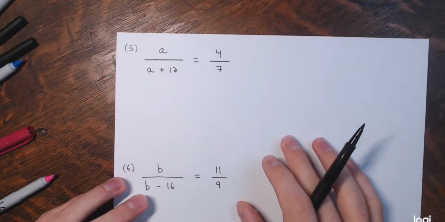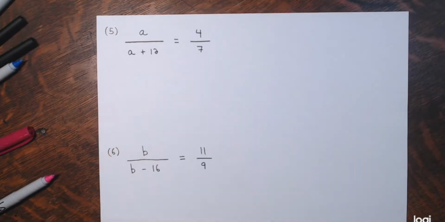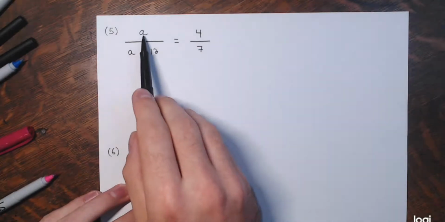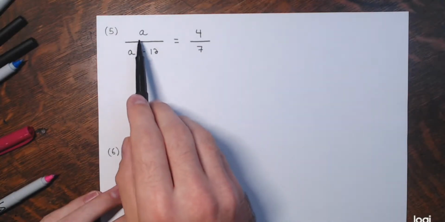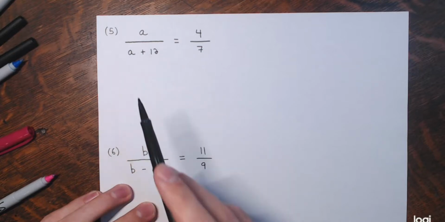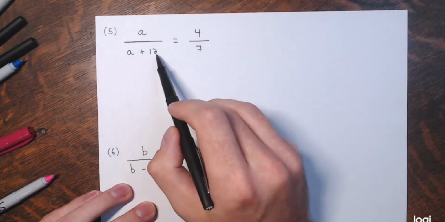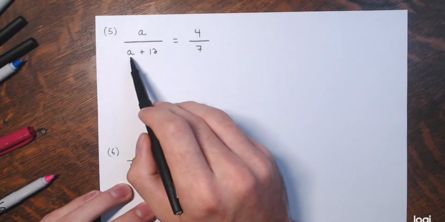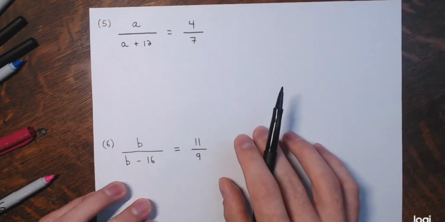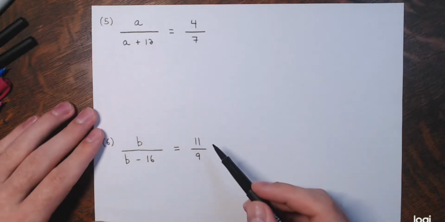Alright, so now in example 5, the fractions are not simplified, or I mean they are simplified, I apologize. A is the only factor of this numerator. This has a plus 12, right? That's all one factor. That's as factored as that gets. So don't cancel the a's, right? That's not a times 12. That's not a product. That's not a factor of a. That's a term of a. You can't cancel common terms. That's bad canceling. So these are as simple as it gets.